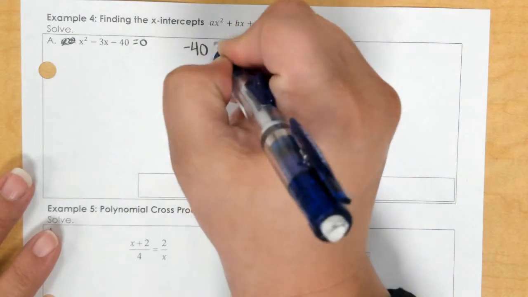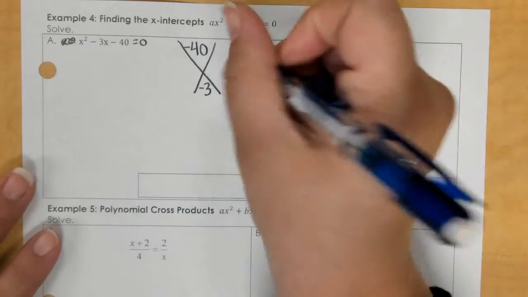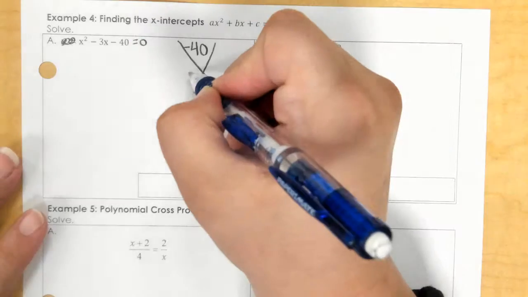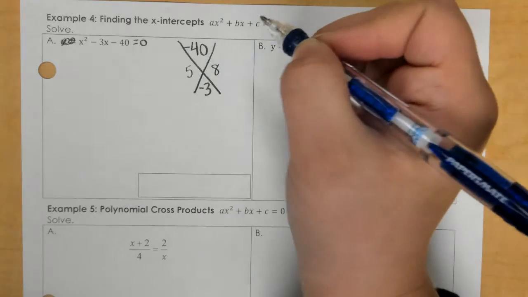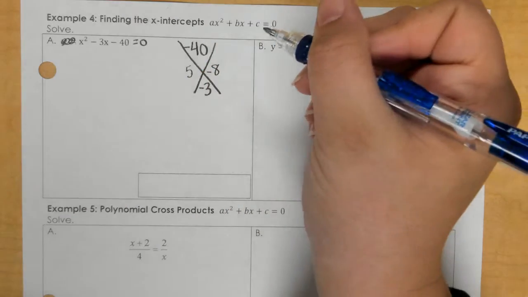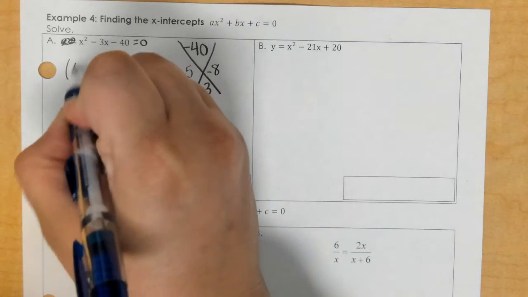So 1 times negative 40 is negative 40. And we're trying to get to negative 3. So the factors of 40 that could get to negative 3 would be 5 and 8. Okay, and I'm going to go with a negative 8 because 5 minus 8 makes negative 3. If I multiply, I get negative 40. So then I write it in factored form.